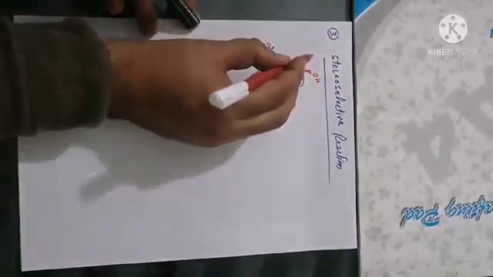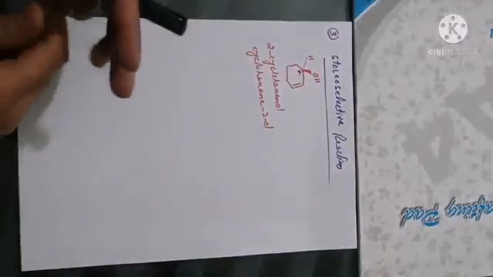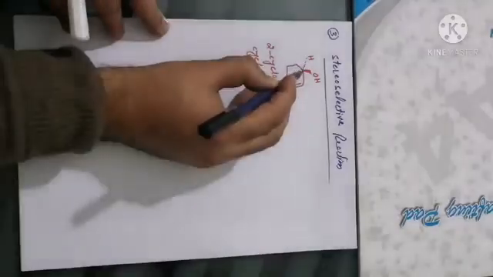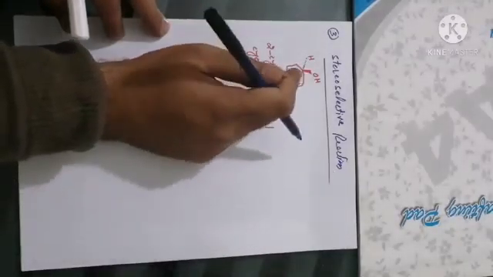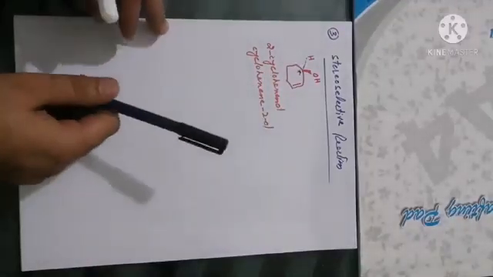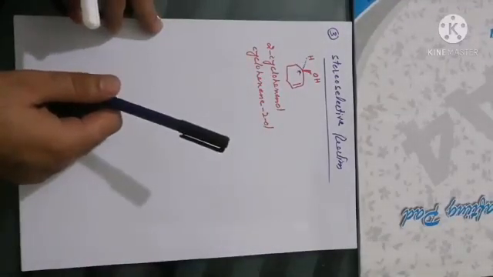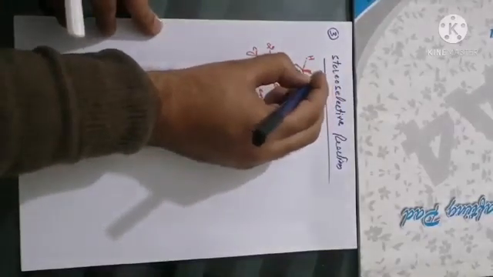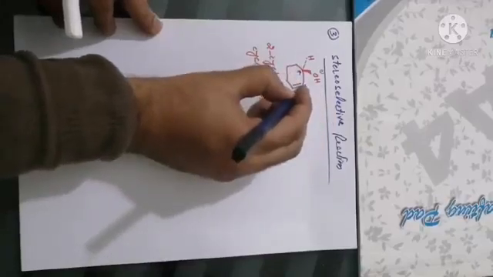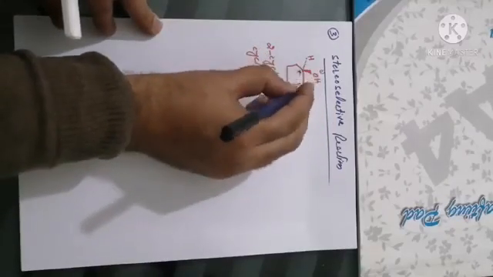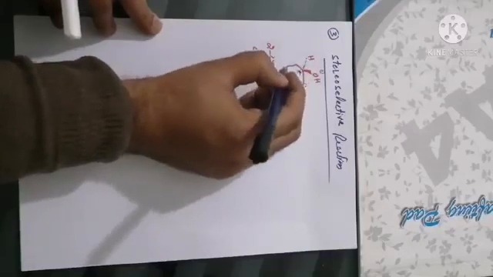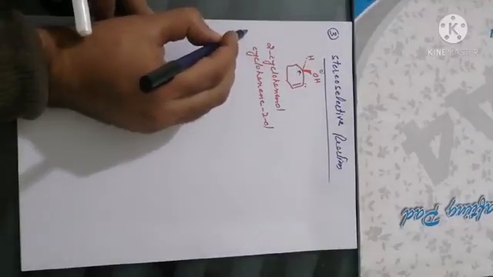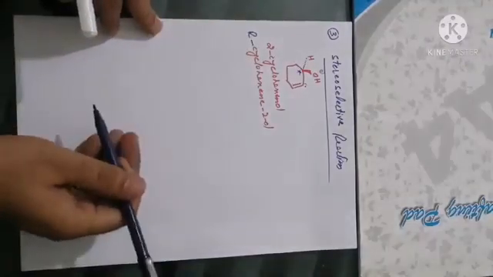By the way, what is the configuration of this asymmetric center? Is it R or S? I hope you have gone through that. This is 1. If you assign the priorities 1, 2, 3, it's clockwise. So it's R, R-cyclohexen-2-ol.